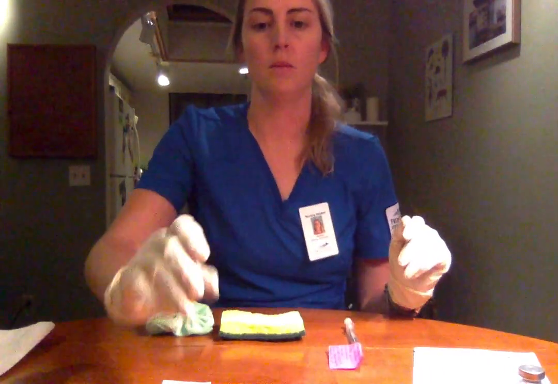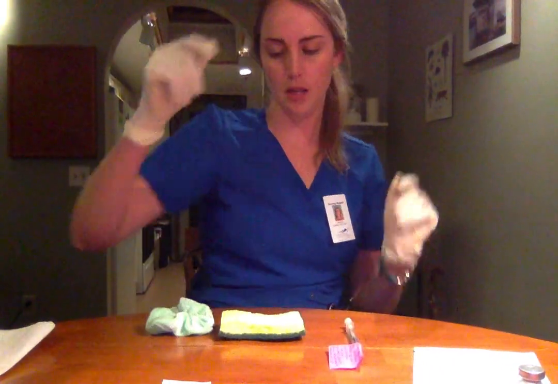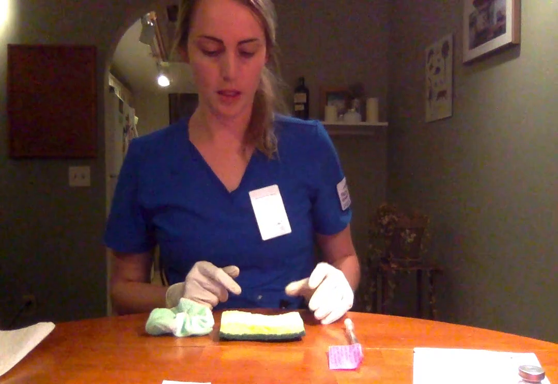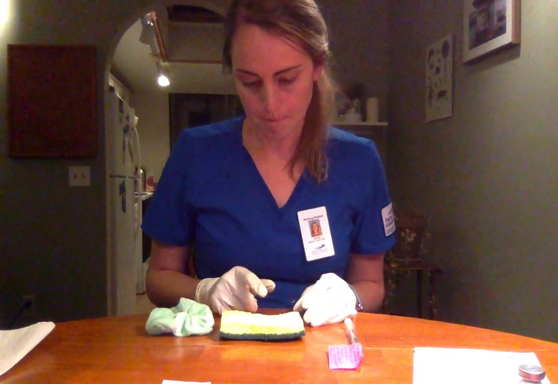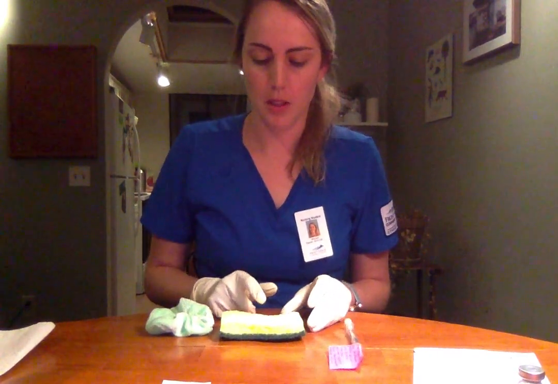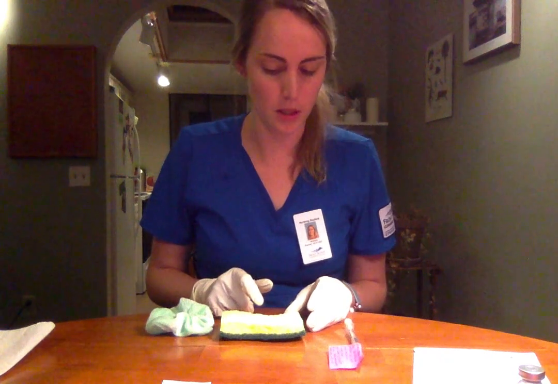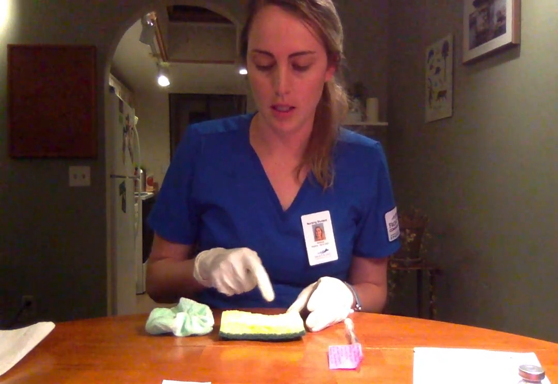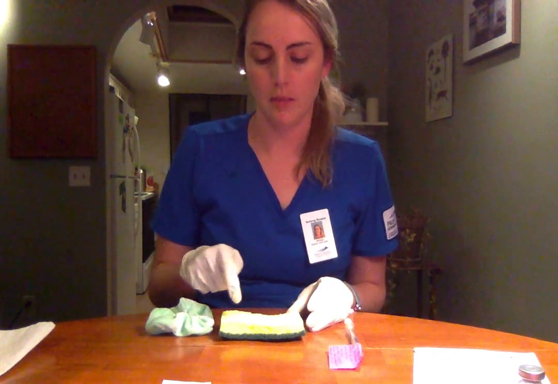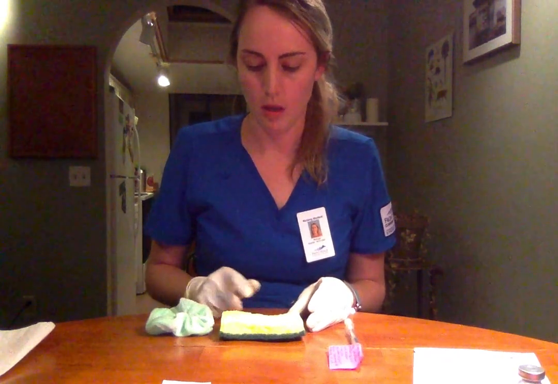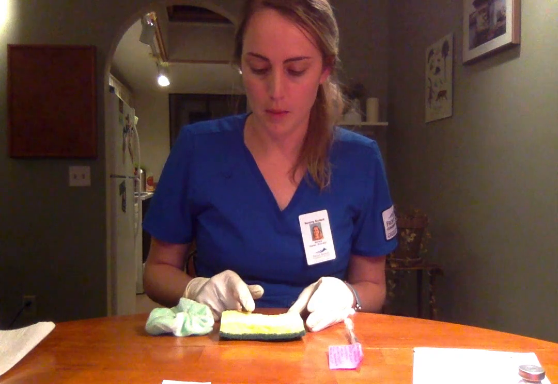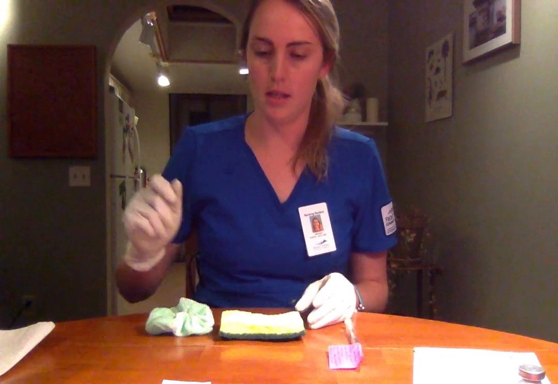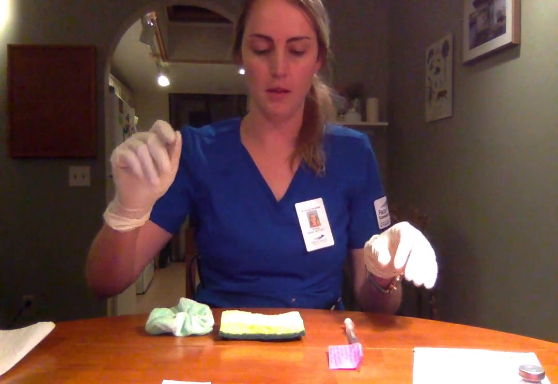So today I'm injecting, like I said, into the abdomen. And I'm going to make sure that I'm 2 inches away from the umbilicus and that I am not injecting at a site that has previously been injected into. Okay, so I have a site picked out and I'm going to go ahead and get my materials ready.